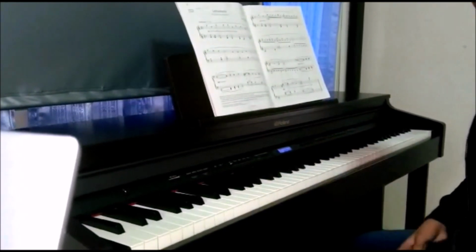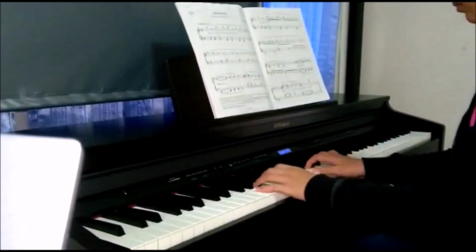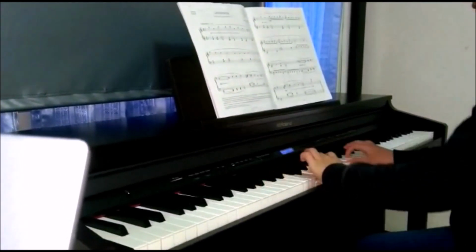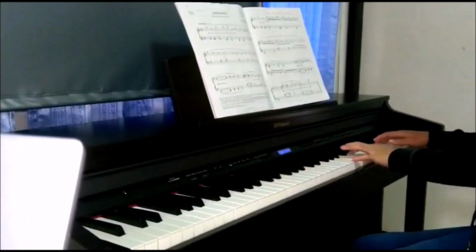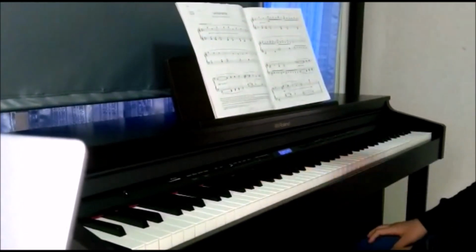A G major arpeggio. And a C sharp minor arpeggio.